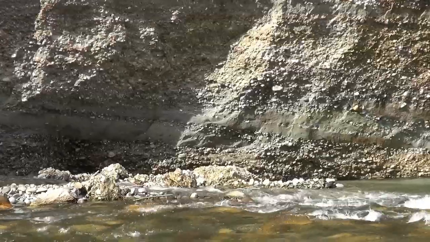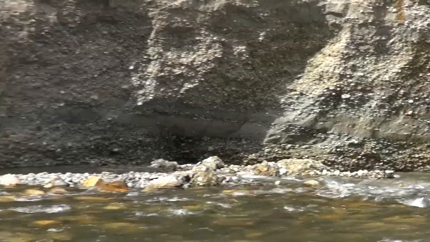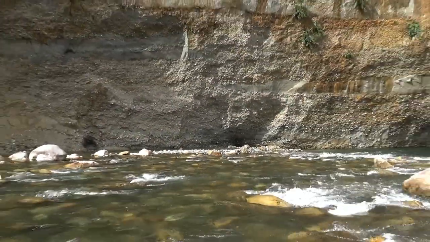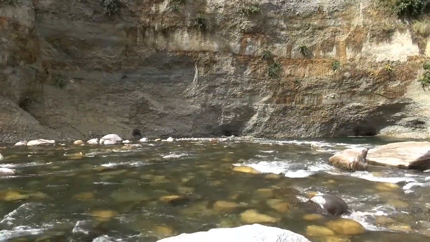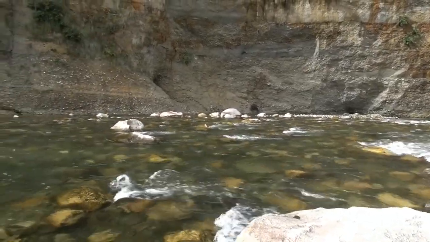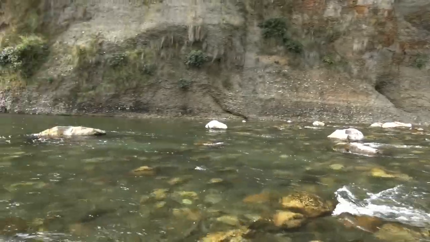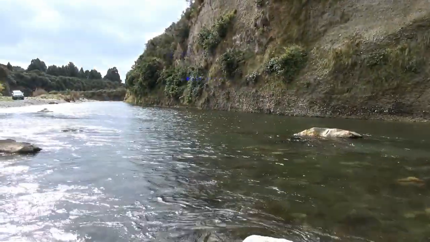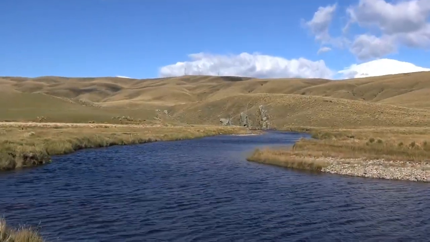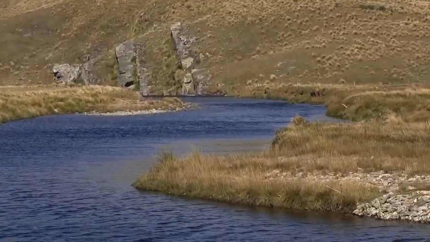So if this is causing a rapid at this point, we've got some loose gravel coming off the cliff, which potentially can change this relationship between stage and flow. But the control is relatively stable because of these big boulders. And as you can see as we look upstream to the site, it's keeping it relatively stable there. Here's a long reach of a river.